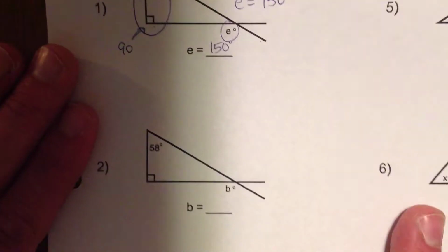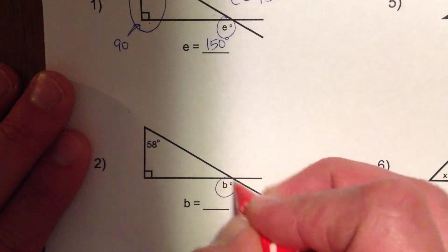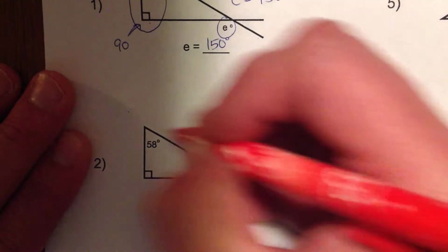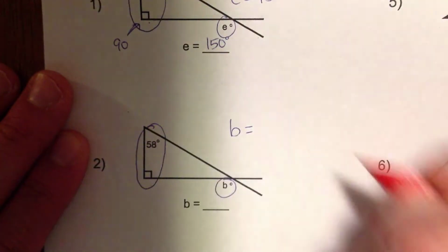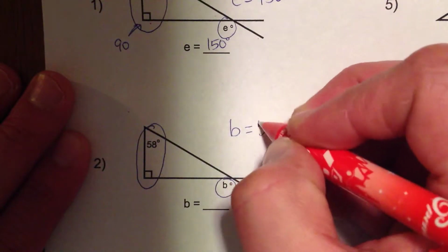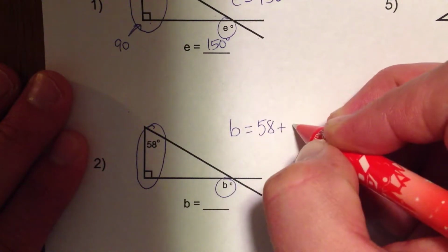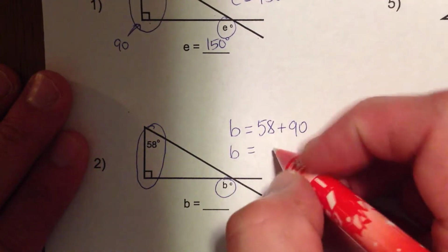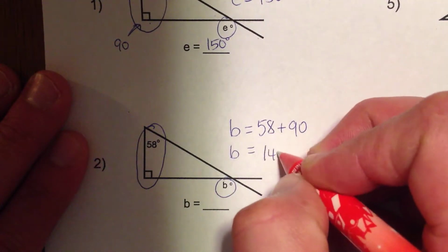Moving on to the next example. Our exterior angle is B. So the exterior angle B is the sum of the two remote interior angles. In other words, the sum of 58 and 90. So B is the sum of 58 and 90, which is 148 degrees.